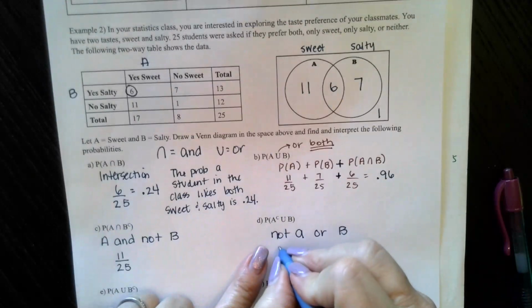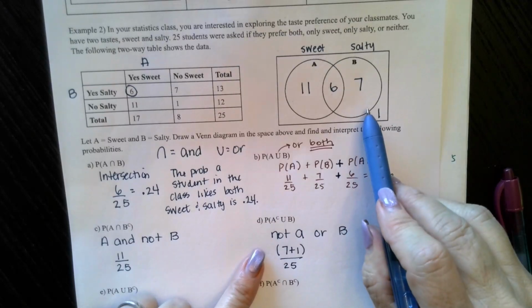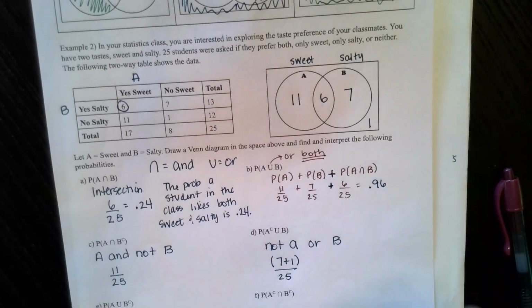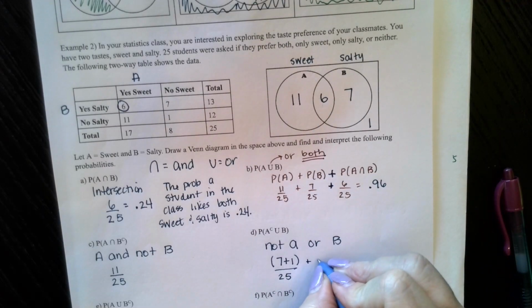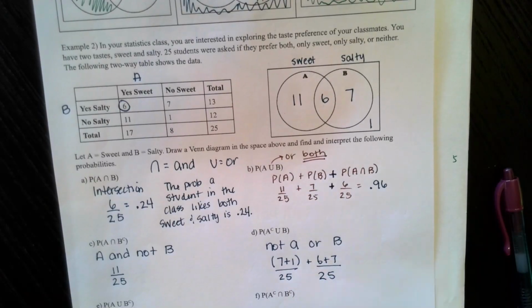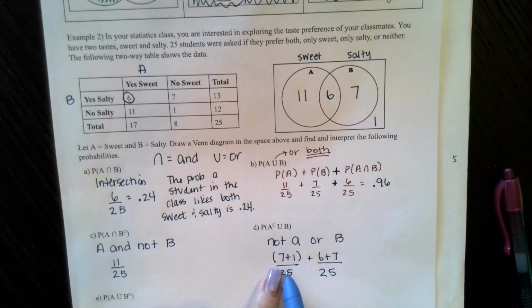So probability of not A is 7 plus 1 over 25, right? My probability of B is going to be 7 plus 6. So my probability here is going to be, I'm going to do 6 plus 7. I know what I did there. Over here. So what I have at this point is I have 8 plus 13.